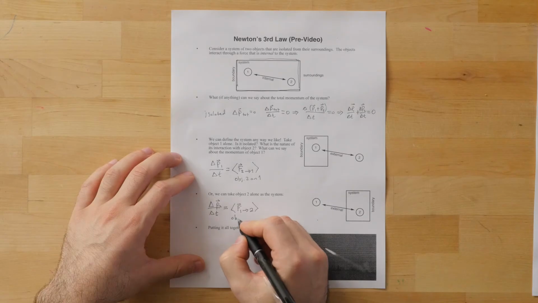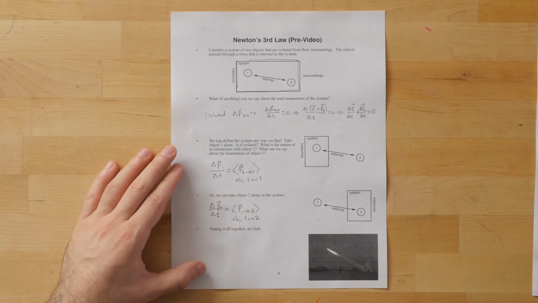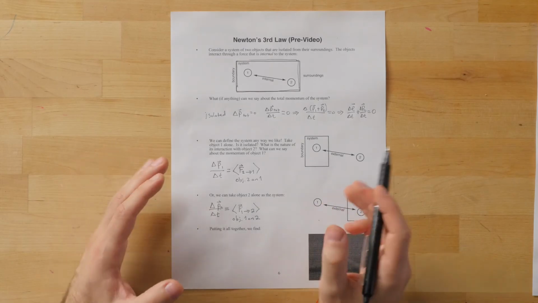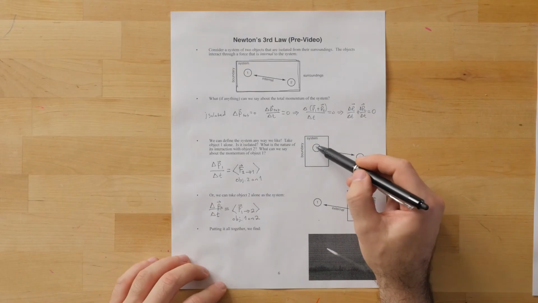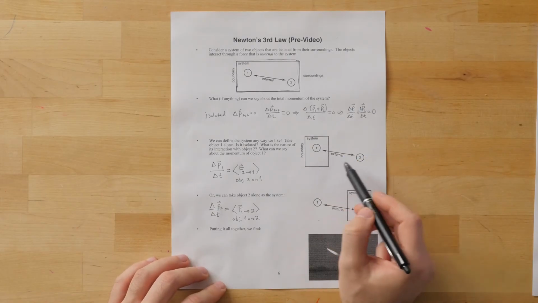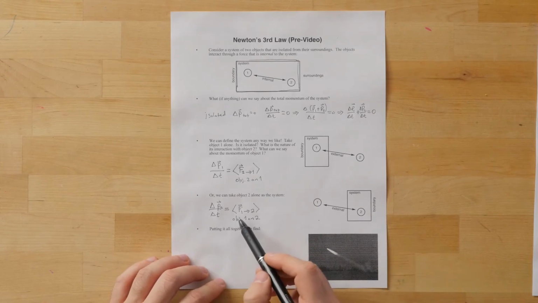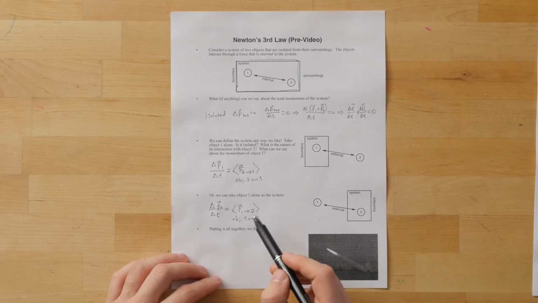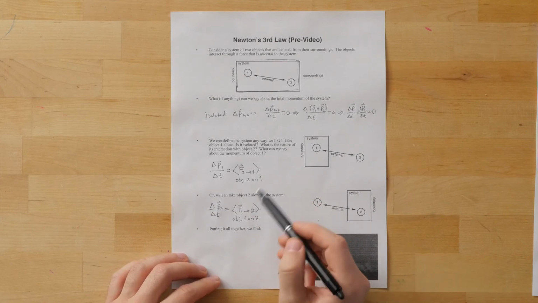So this is object 1 on 2. So basically these are just saying there's only one object that's interacting with 1 here and 2 here, and that's the other object. 2's acting on 1, 1's acting on 2. And so the force, the thing that changes the momentum, is the other object. And that's all that these statements are saying.